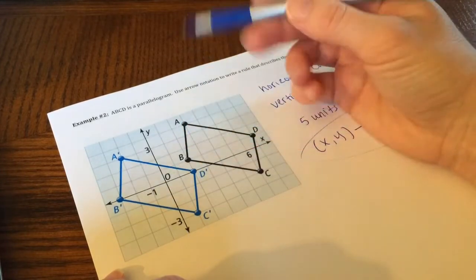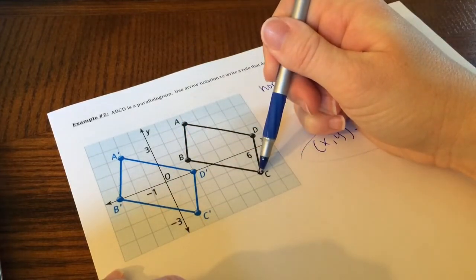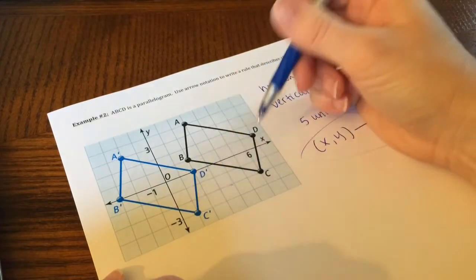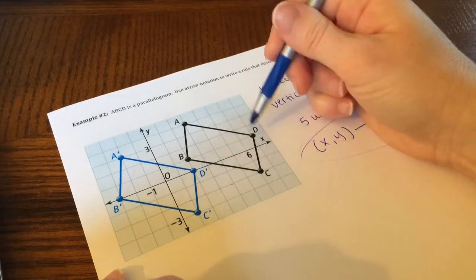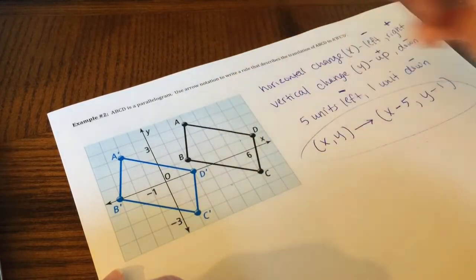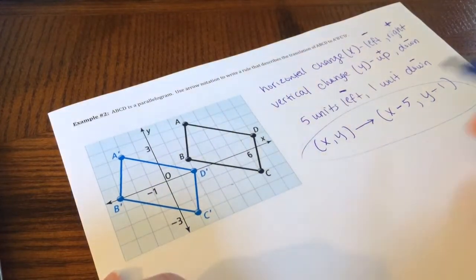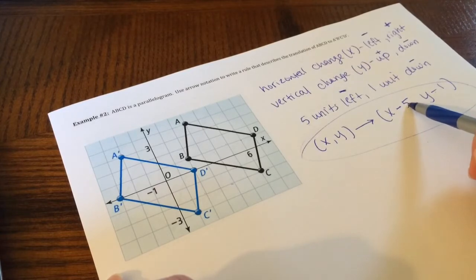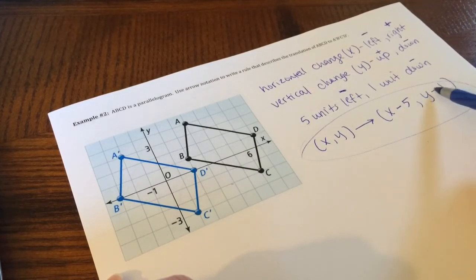Let's do C. It goes 5 units left, 1 unit down. D to D prime goes 5 units left and 1 unit down. So it works for all of them. So here's the rule. You take the x coordinate, you minus 5 because it's 5 units left, and then you take your y coordinate and you minus 1 because it's 1 unit down.